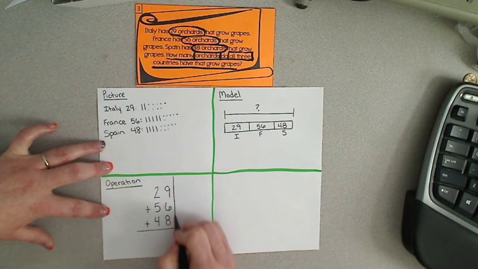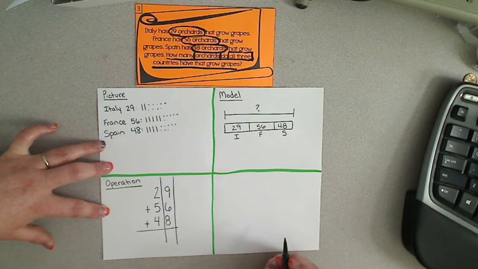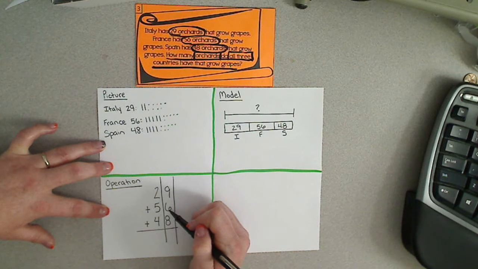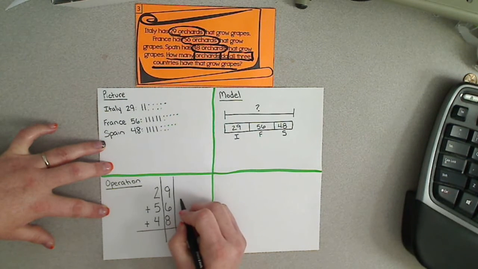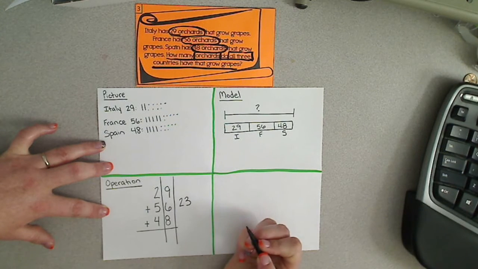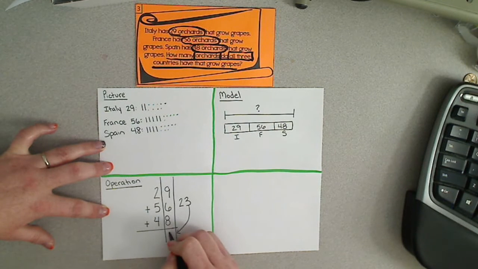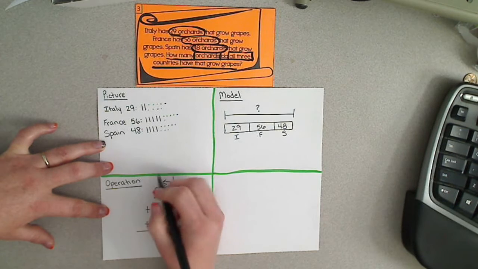We draw our place value lines to keep our work and our place values separated and organized. 9 plus 6 is 15. 15 plus 8 is 23. We leave our ones and we carry the tens.